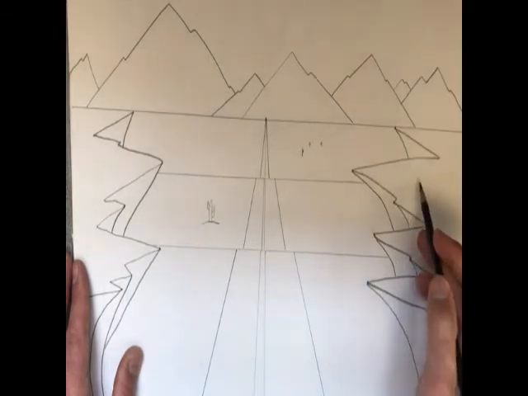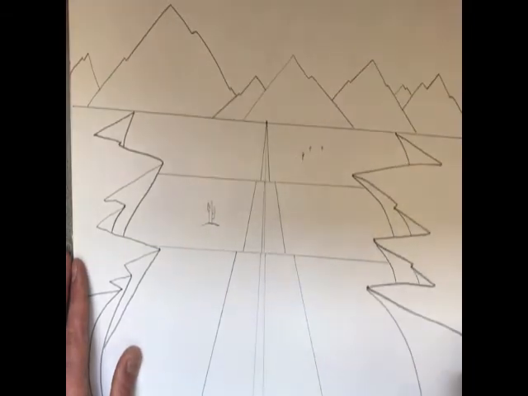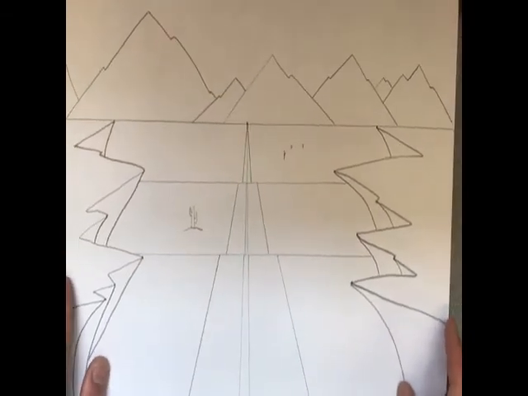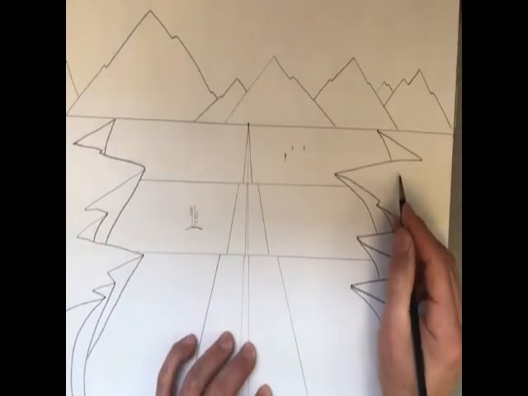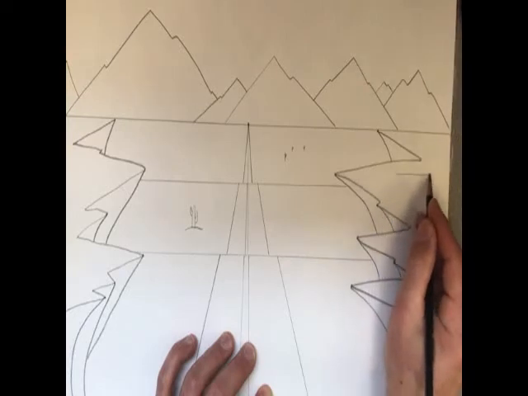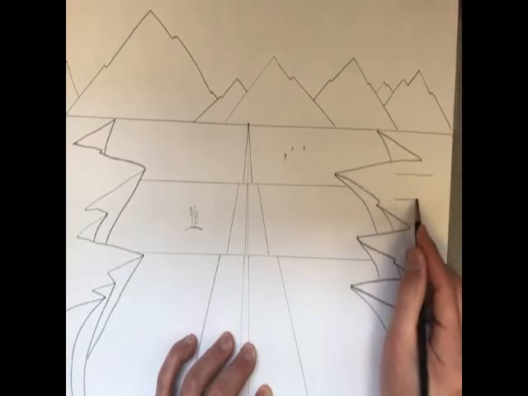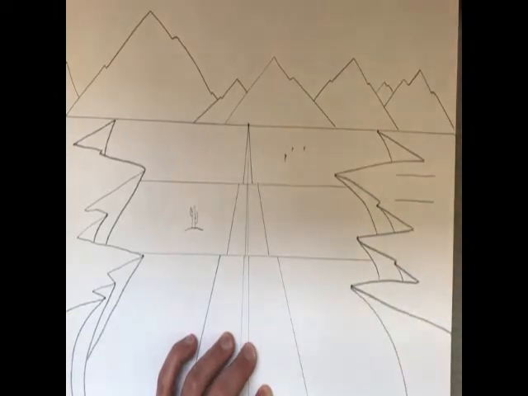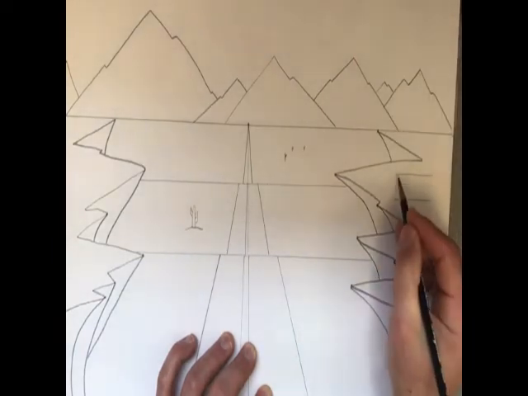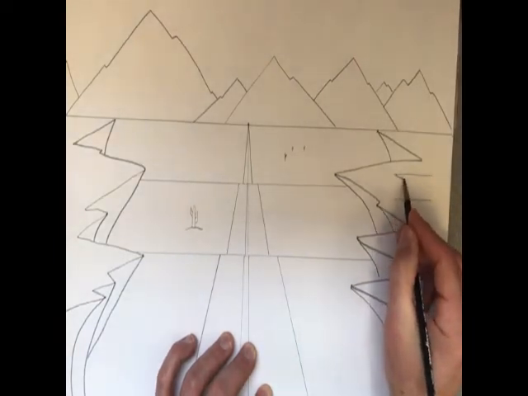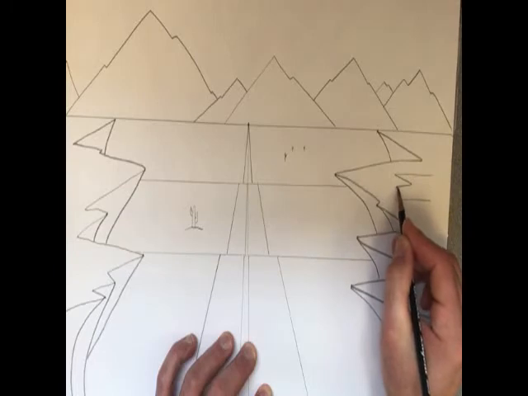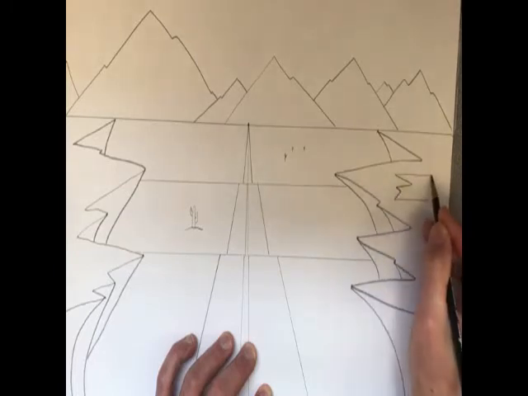We could put a hole in the side of this cliff. It's very simple. Just take your pencil. You're going to draw 2 parallel lines, and then a couple jagged lines like we're drawing another cliffside.